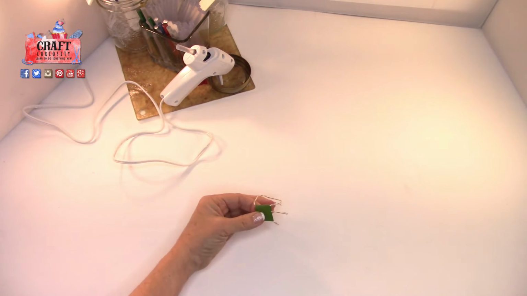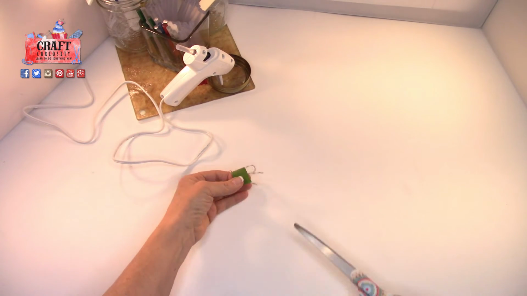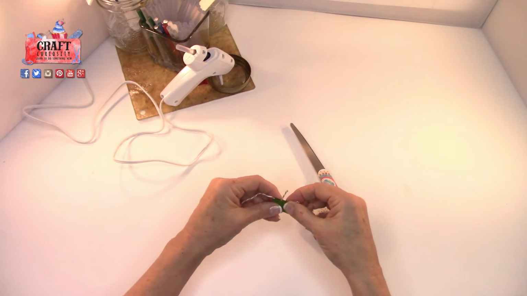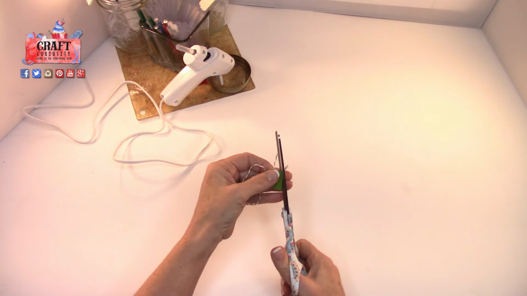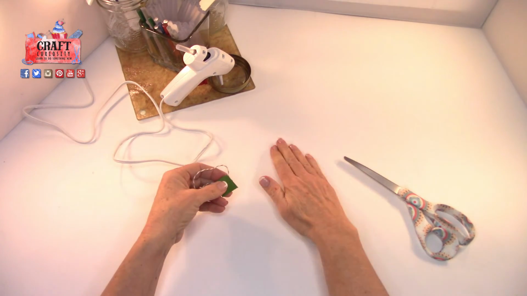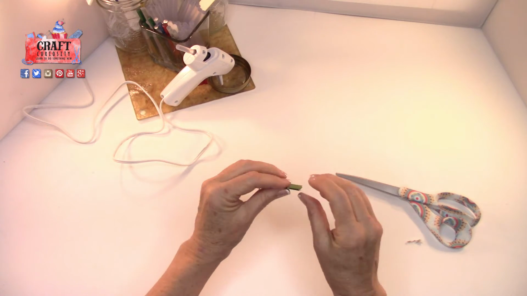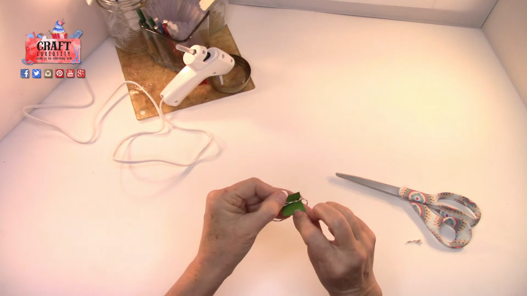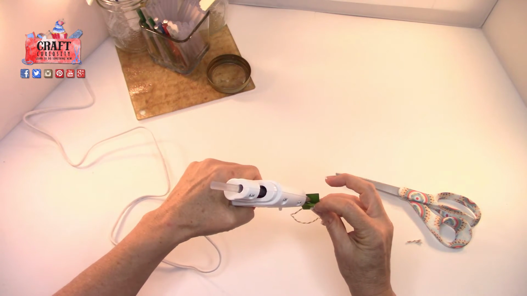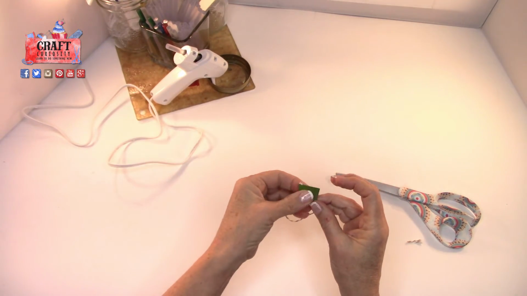If you have a little, oops, let's get some scissors out here. If you have a little bit of the string hanging out, you can get rid of that. Don't cut your loop. And if the two sides of paper aren't really secured down, I got that center part glued, but not down here. So I'm just going to give that a little extra glue down here. Just kind of secure that all down.